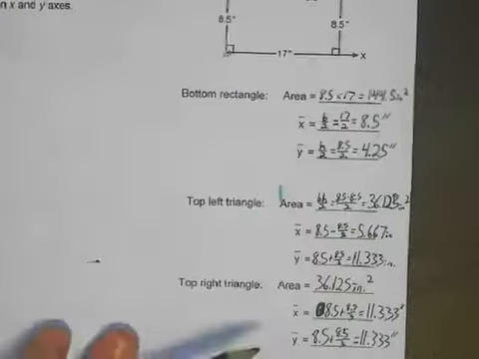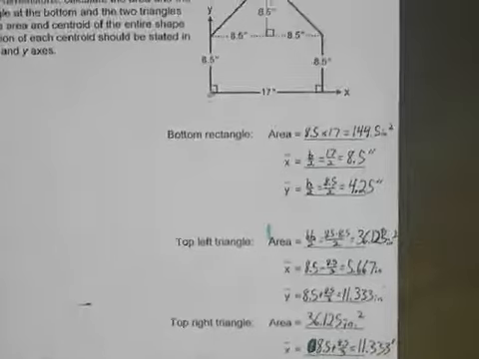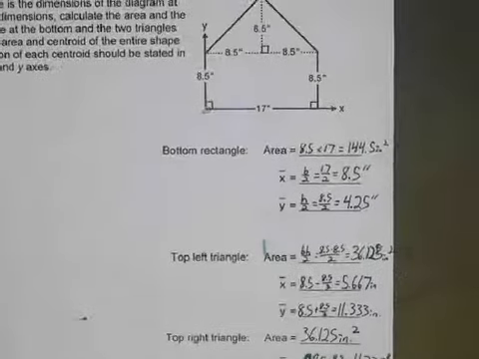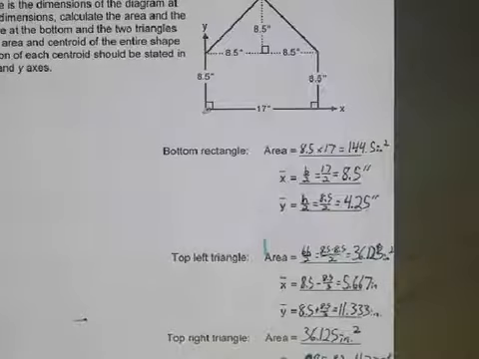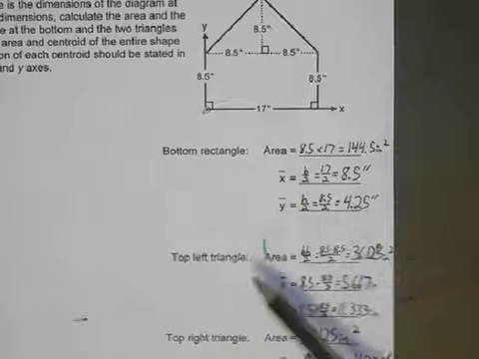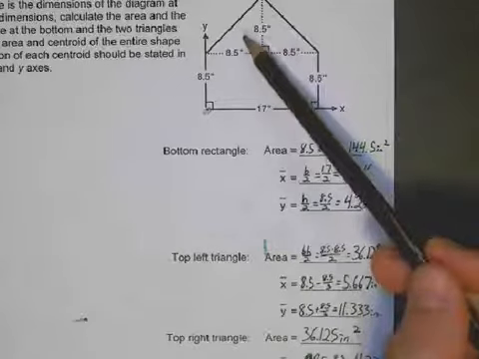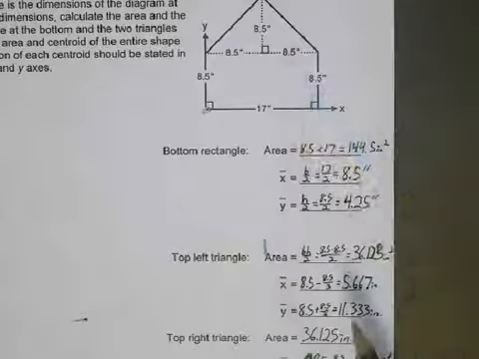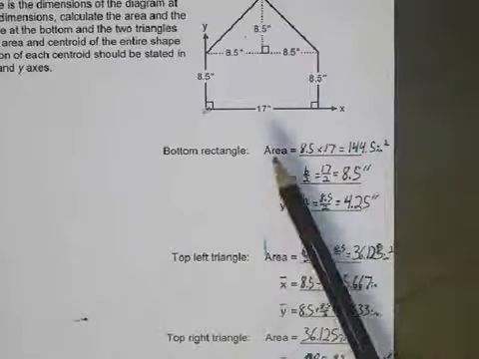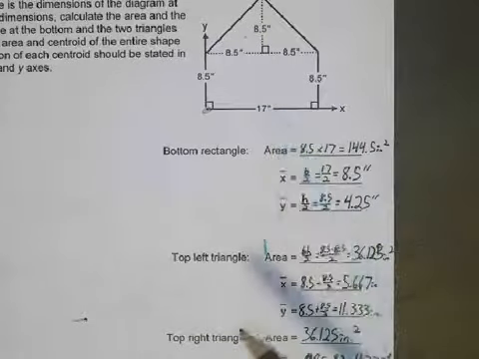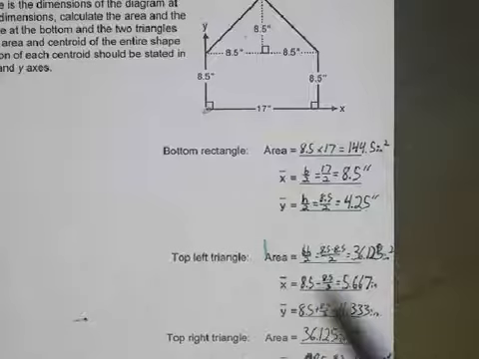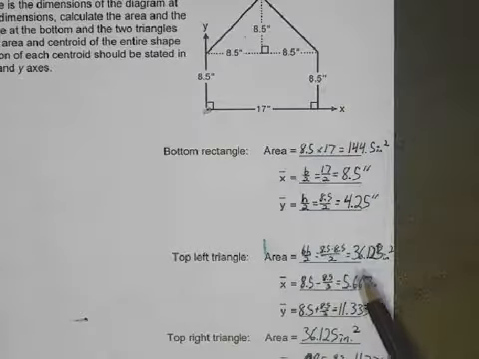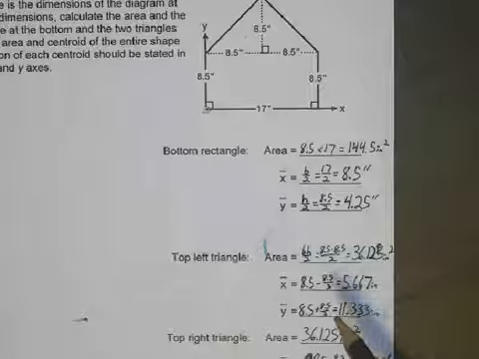Now the top portions get a little bit trickier just because we have to take into account their absolute location, like we always do. So we're looking at the top left triangle here. For a triangle, remember our centroid equation is base divided by 3 and height divided by 3. Keep that in the back of your head as I go through this. I kept my work to a minimum here just to fit it on the page, but we can answer questions later if we need.